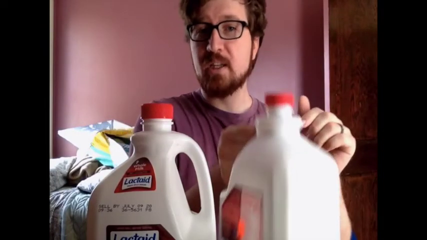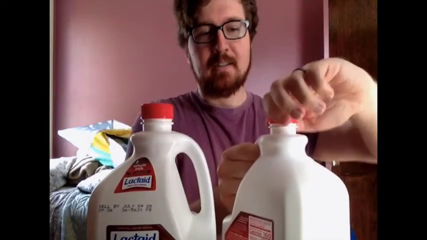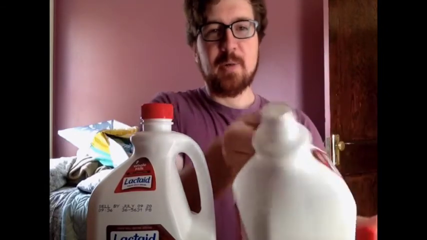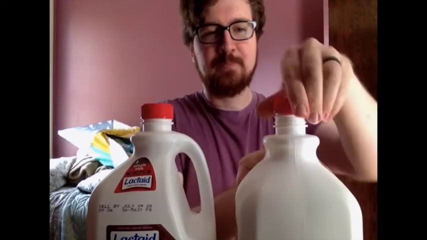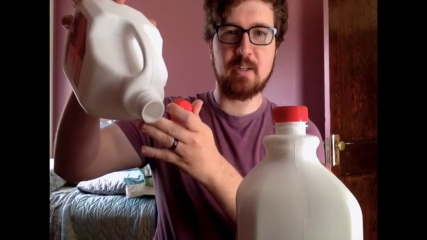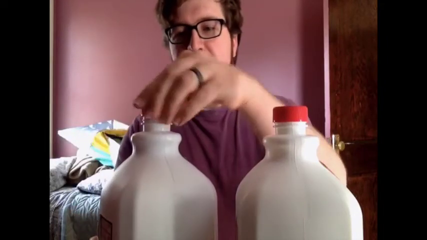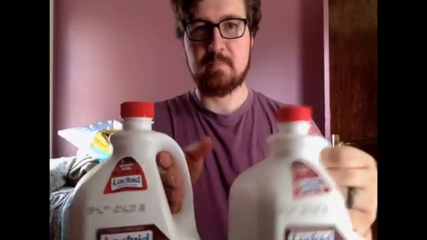You might be wondering why these are here. Well, we're going to be talking about density today, and this is actually a really great way of showing density. This one is full. To show that it's full and unopened, here's the foil cap. This one is empty. See, completely empty. You can turn it upside down, nothing falls out. Now clearly, they're the same volume because they're the exact same thing.